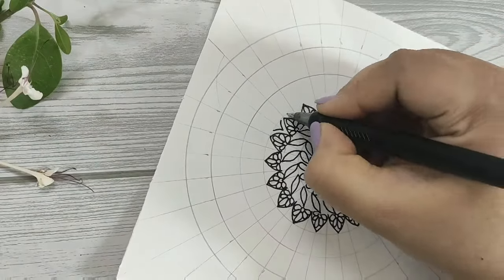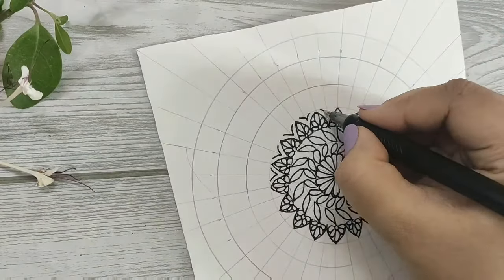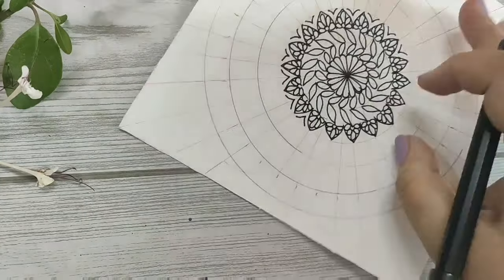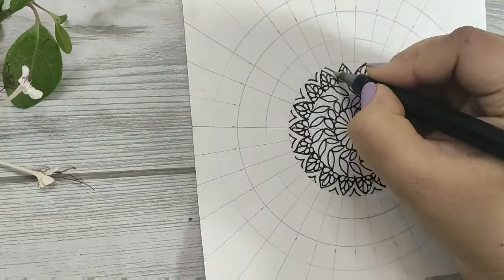I would highly recommend everyone to try this art, as designing your own mandalas can be both inspirational and therapeutic.